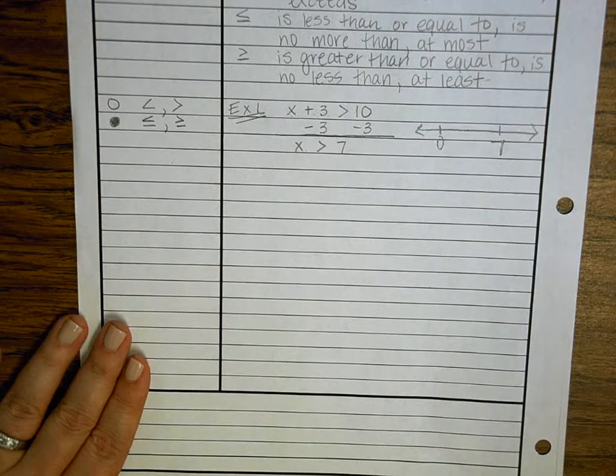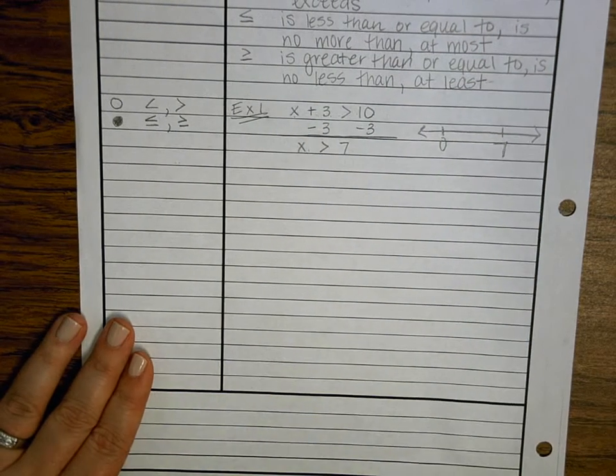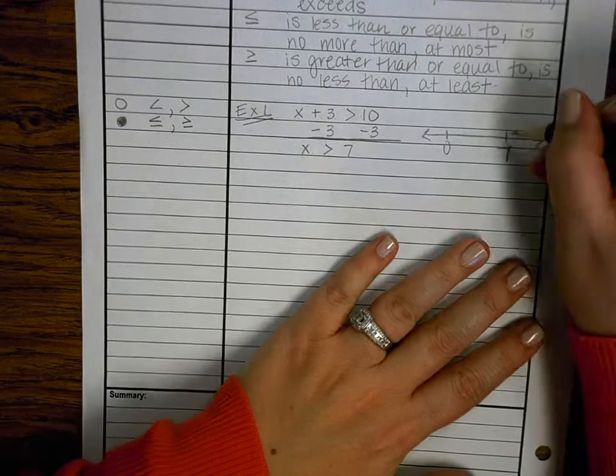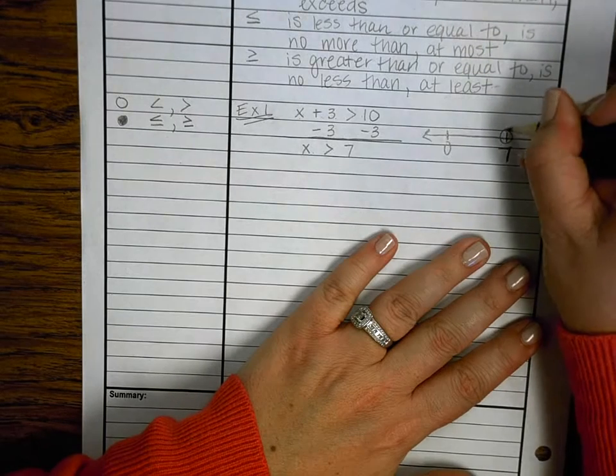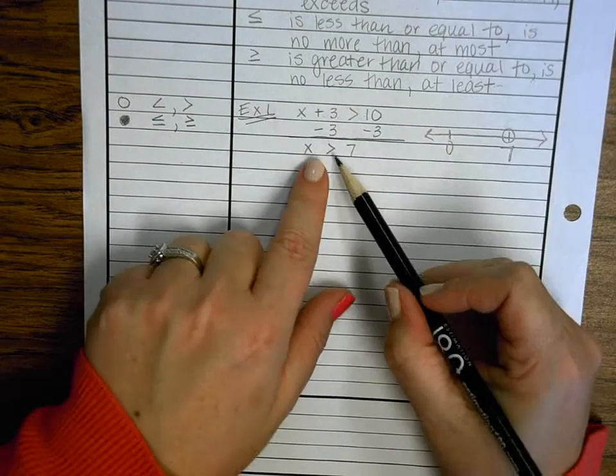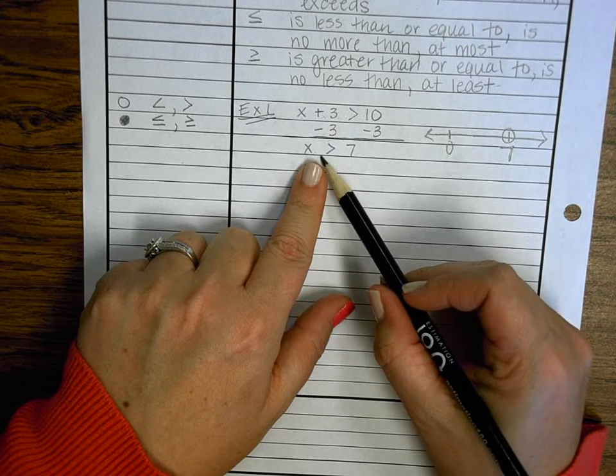So is our graph going to have the open circle or the closed circle? Open. So you put an open circle like this. And now you look at your arrow. X is greater than 7.